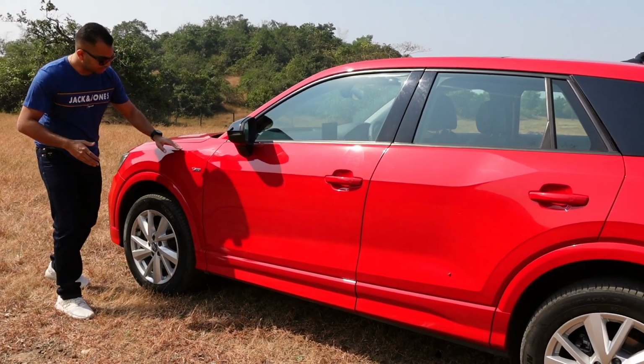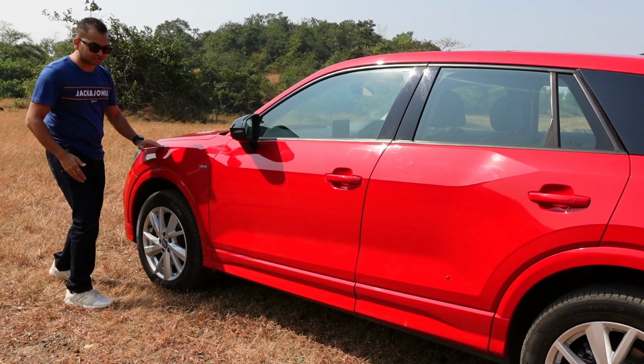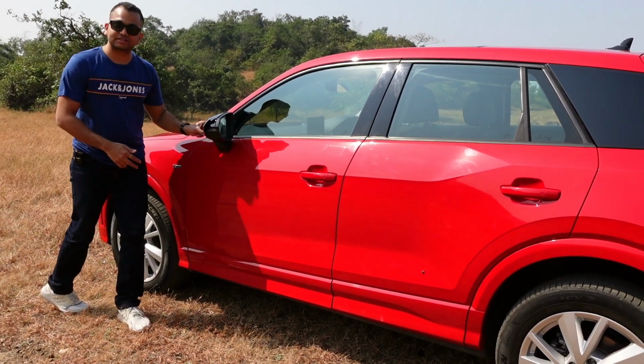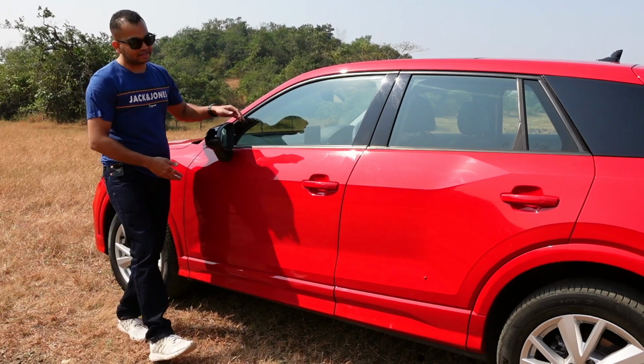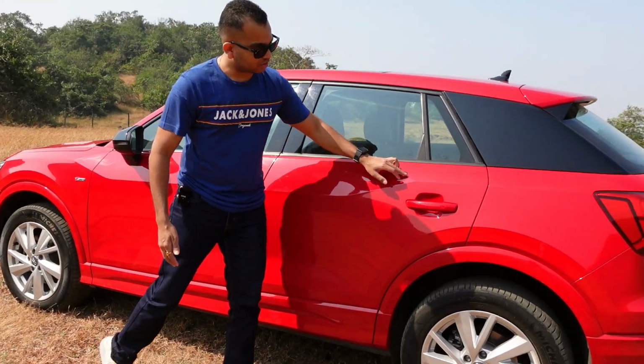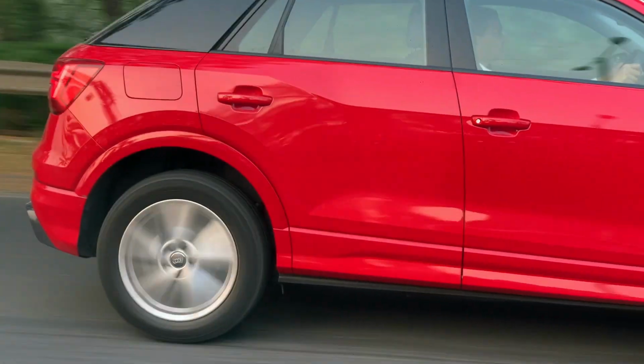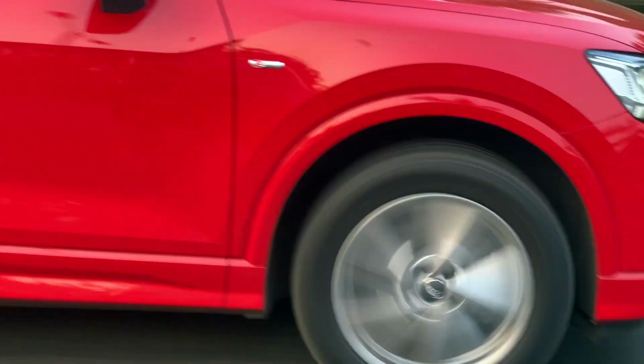यहाँ पे आप देख सकते हो this line which starts from the headlamp cluster, it then encompasses this housing for the rear view mirror, and then it comes and mingles over here on the rear door and then connects to the tail lamp. Very neatly done, and I really like it.